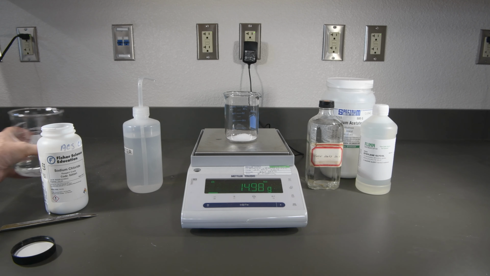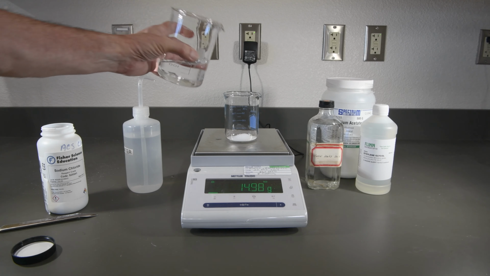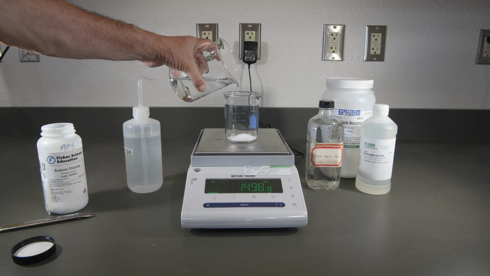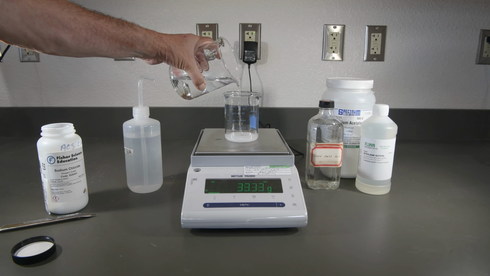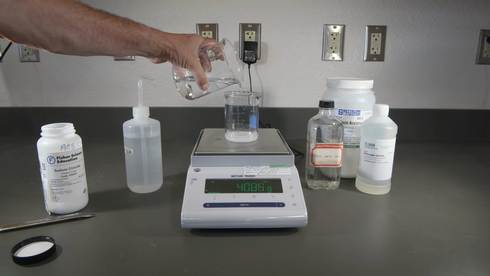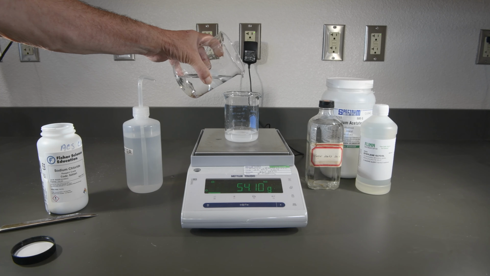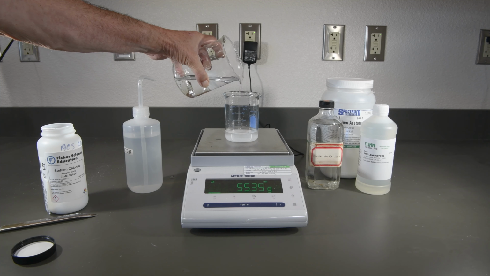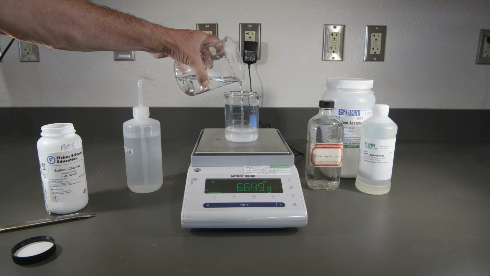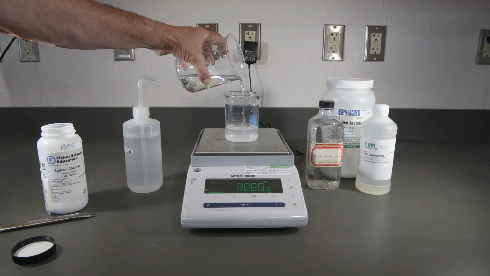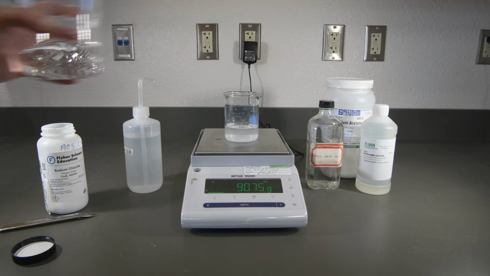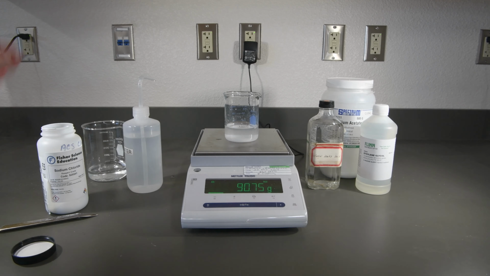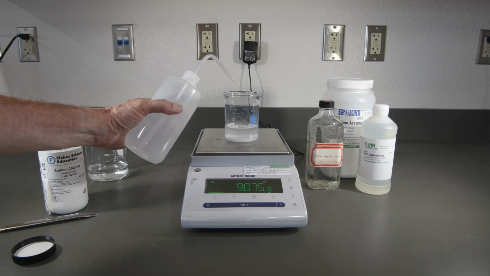So let's add enough water to once again get up to 100. And now we'll use our dropper bottle here.